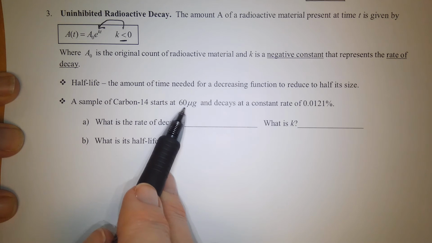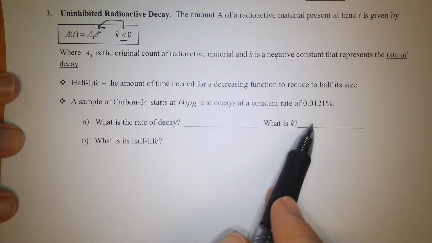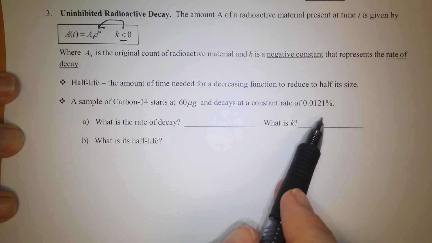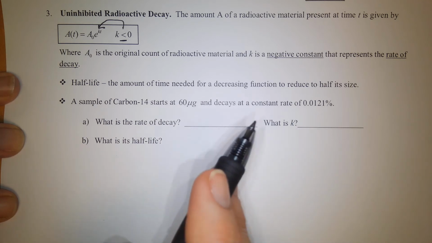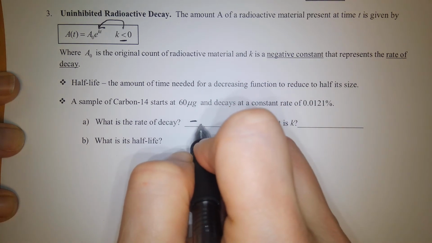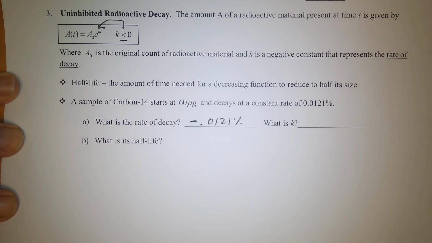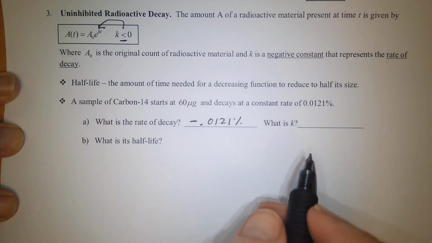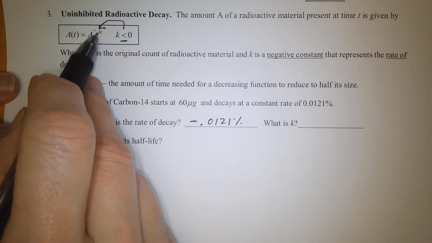If we originally have 60 micrograms, and it will decay at a constant rate of 0.0121%, the rate of decay is negative 0.0121%. That is the rate. It's a percentage. What would I put in then for K? Remember, K must be in decimal form.